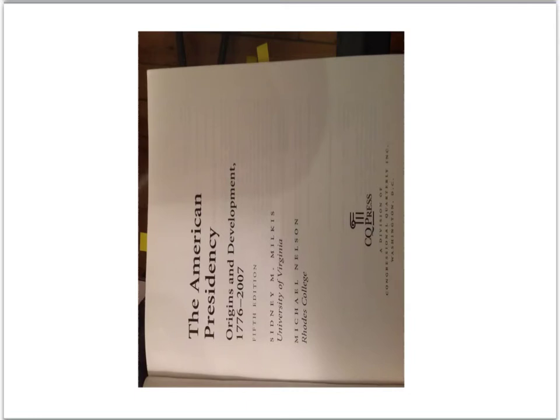So that's just inside the front cover. The next important page to you is the table of contents. Here are 2 pictures of the table of contents. Right? You can see that up in chapter 2, creating the presidency, there are a few pages about the vice presidency.